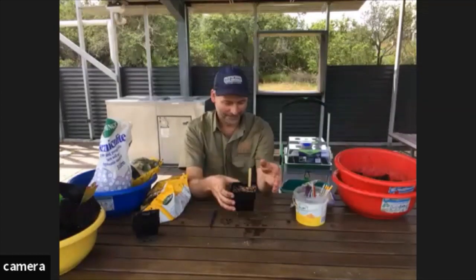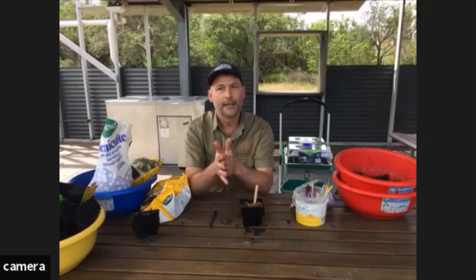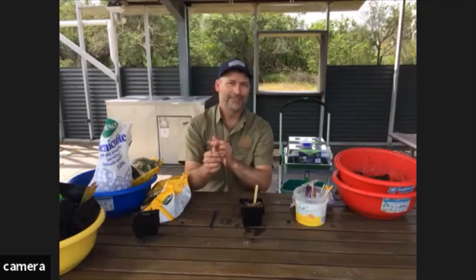But cotyledons don't photosynthesize until the nutrients in them are used up, and then those cotyledon leaves either fall off or they'll turn green and start to photosynthesize. There you go. Cool. So they can do a bit of both. Yeah, awesome.